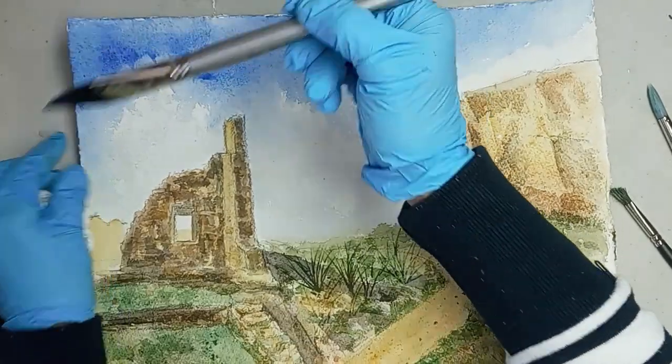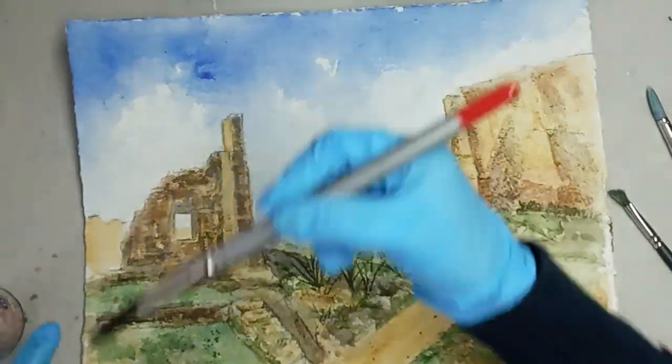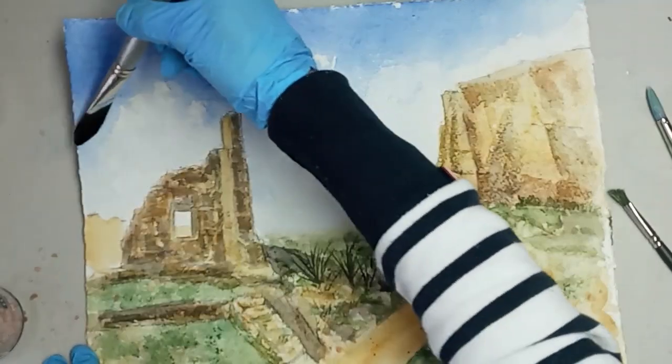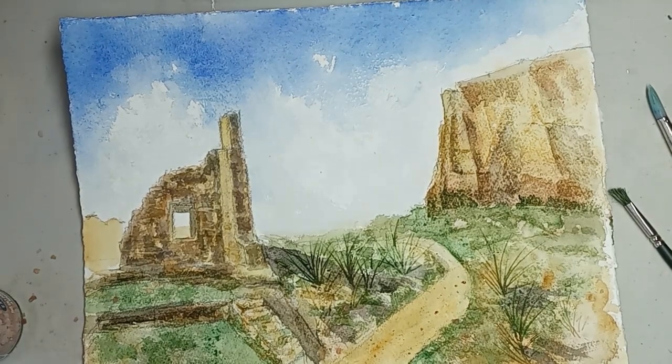And again, I'm trying to create the illusion of movement in the sky. And I'm using a dry brush.